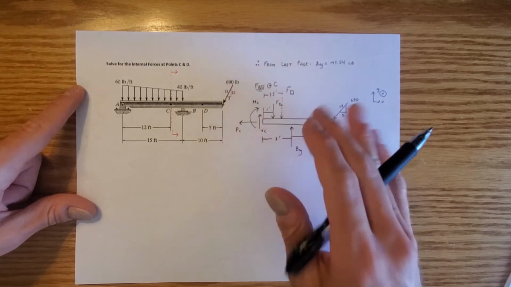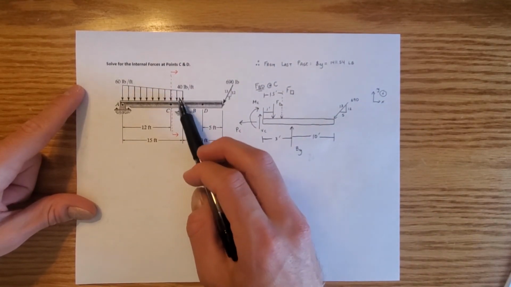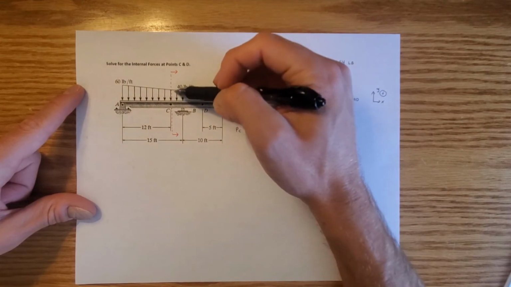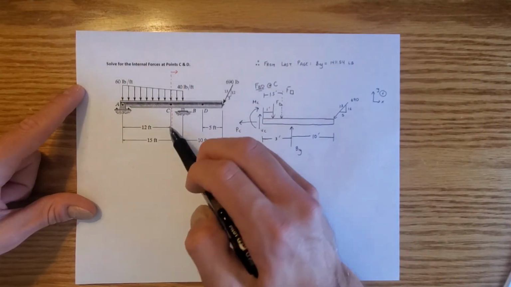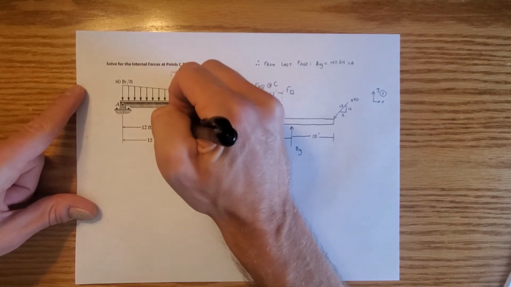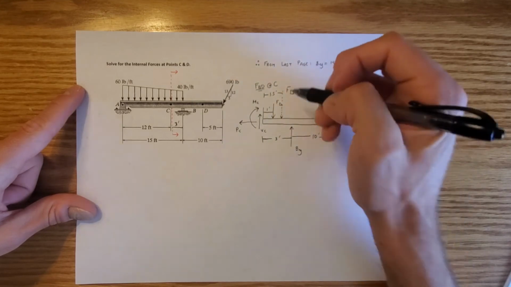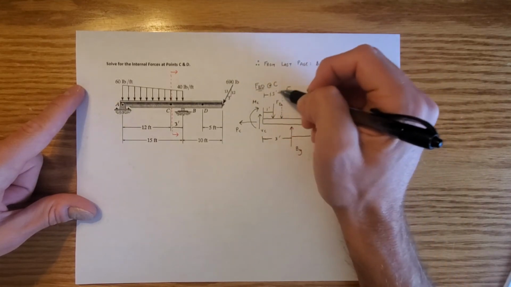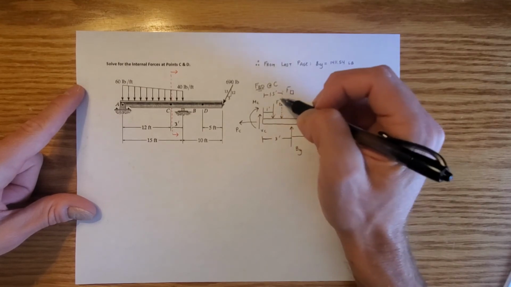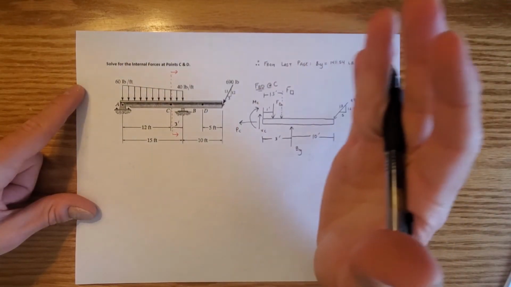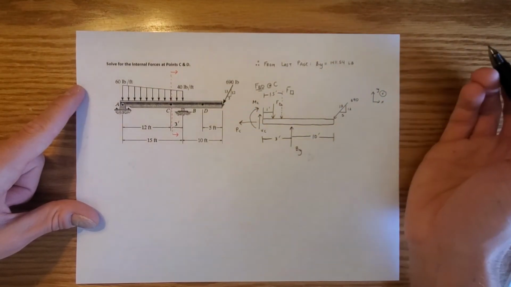Everything should be pretty straightforward, but remember that this is a trapezoidal load, so what I need to do is have both a rectangular and a triangular component. Given that this distance right here is 3 feet, what I can see is that the F of the rectangle equivalent will be 1.5 from point C, and the F triangle will be 1 foot to the right from point C. So my first step is to figure out what is the F of the rectangle and F of the triangle.